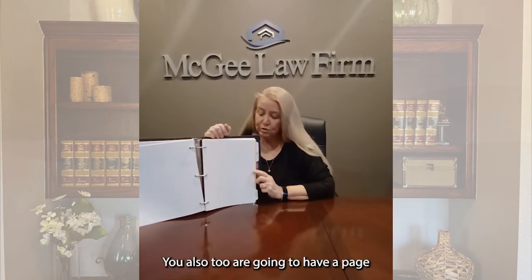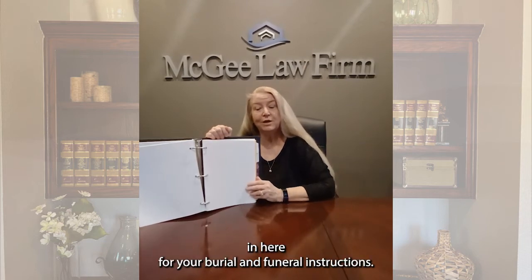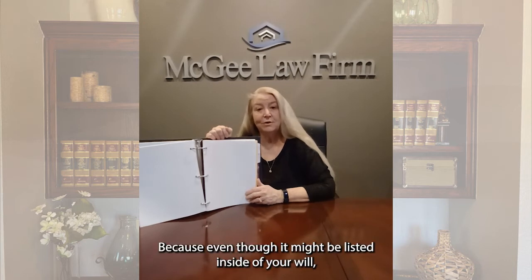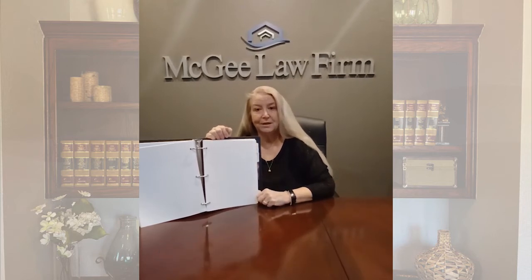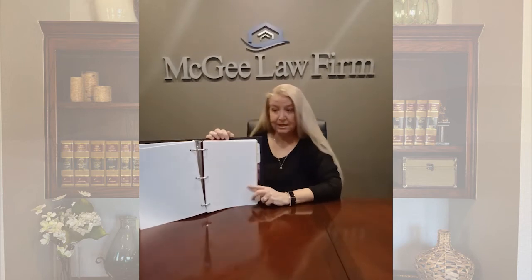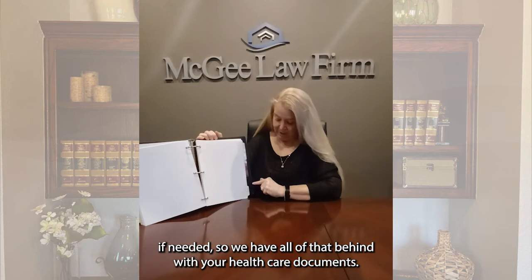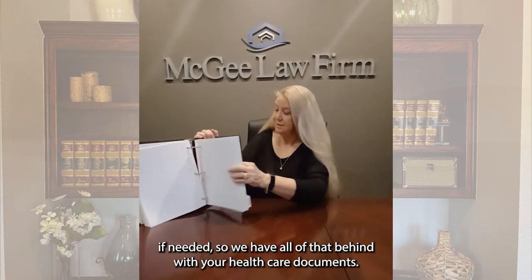You also are going to have a page in here for your burial and funeral instructions, because even though it might be listed inside of your will, someone needs to be able to take care of that before you go through probate. Probate can take several weeks up to several months if needed.